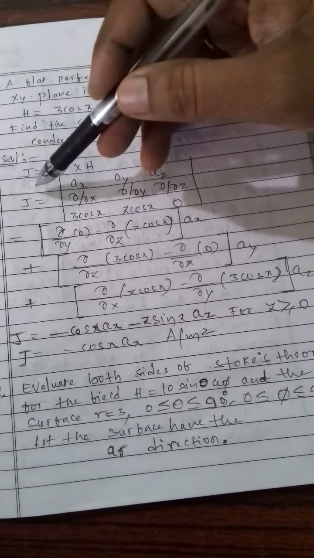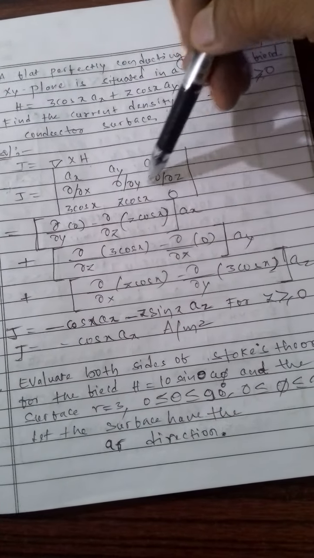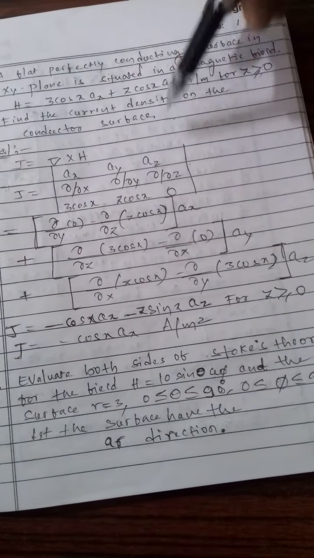So here J is equal to del cross H, with the determinant of ax, ay, az; dou by dou x, dou by dou y, dou by dou z; and 3 cos x, z cos x, 0.